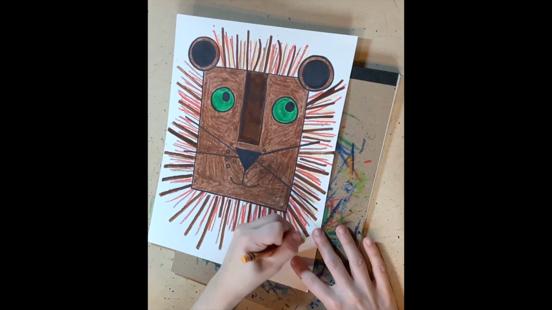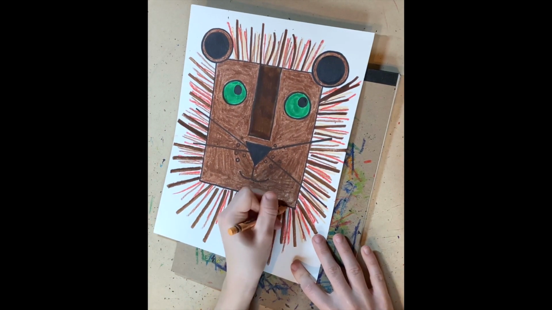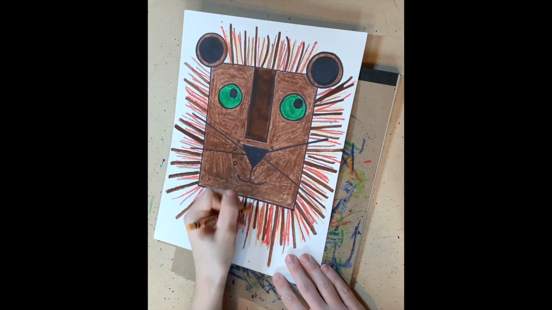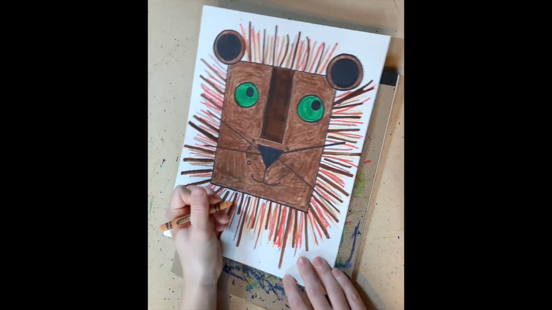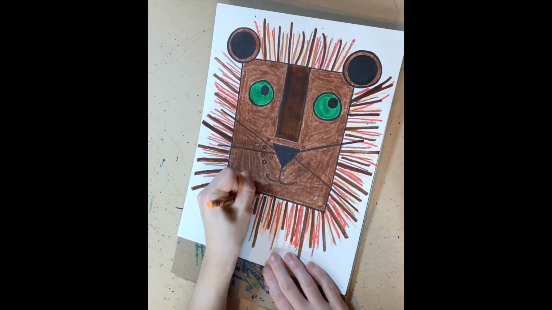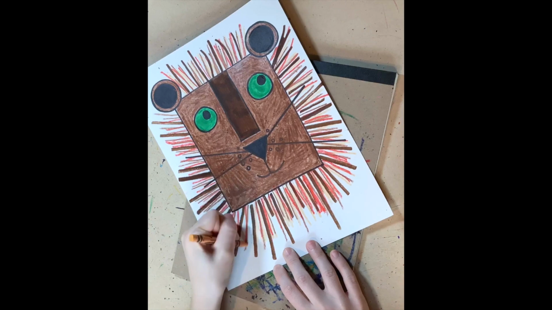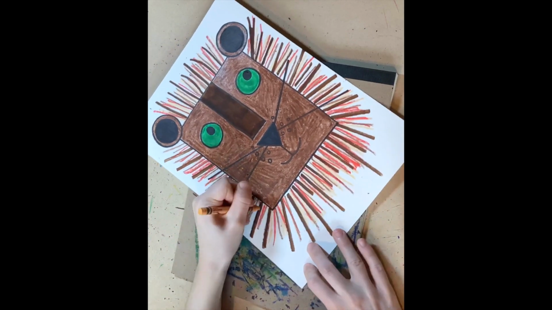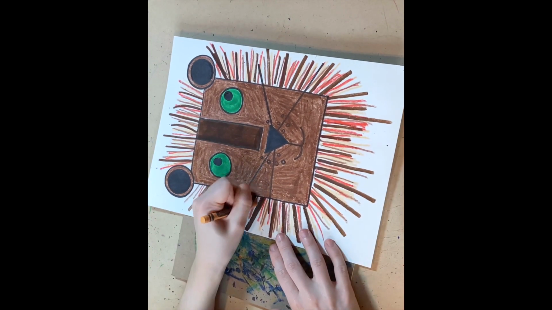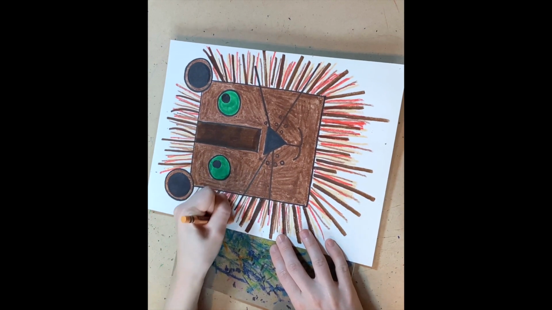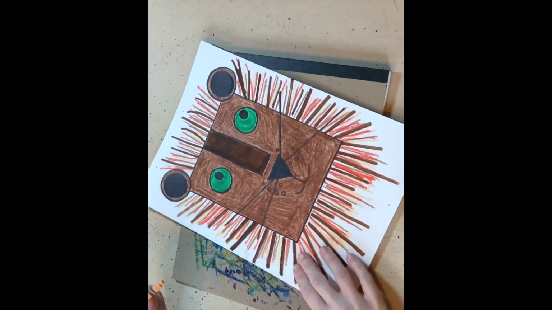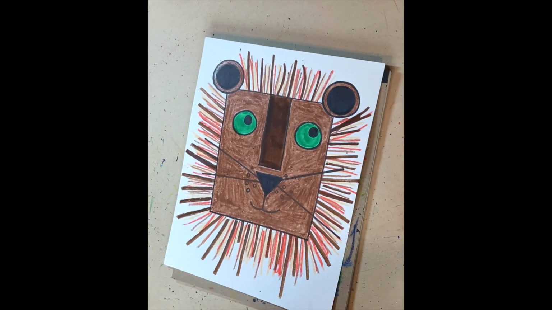And I'm actually thinking about using the color orange. I think orange will look really nice with the fur. And we'll just keep going around. Just keep going, and definitely not done.